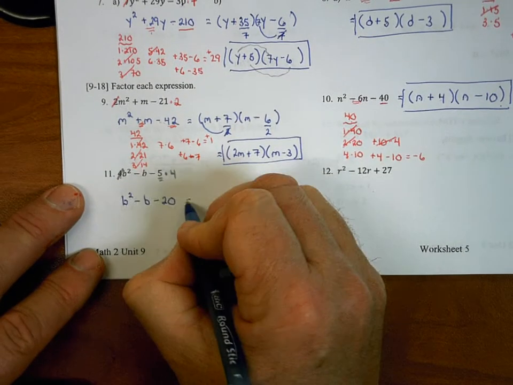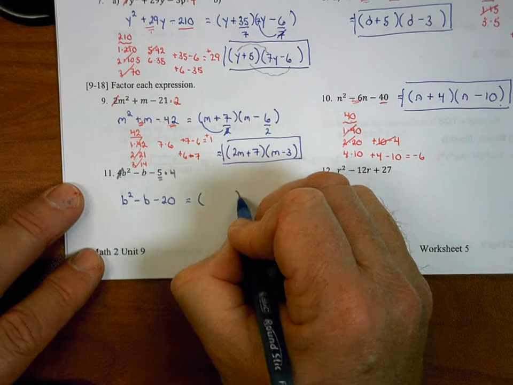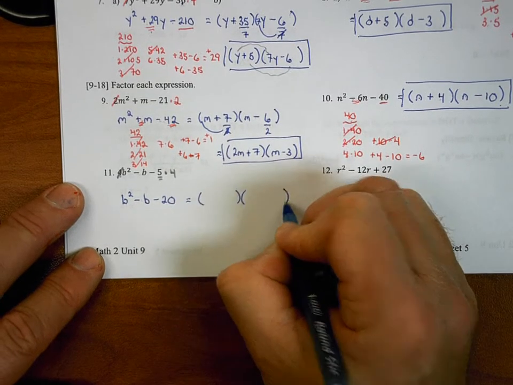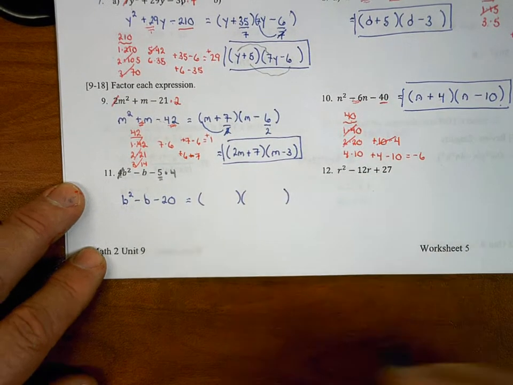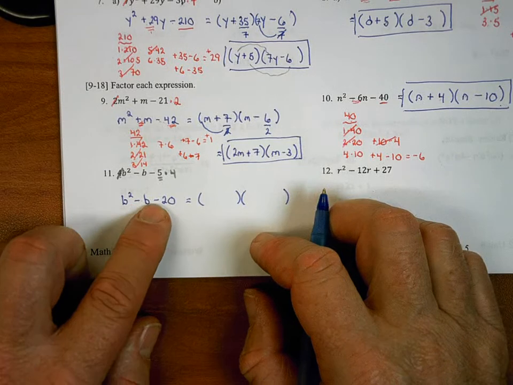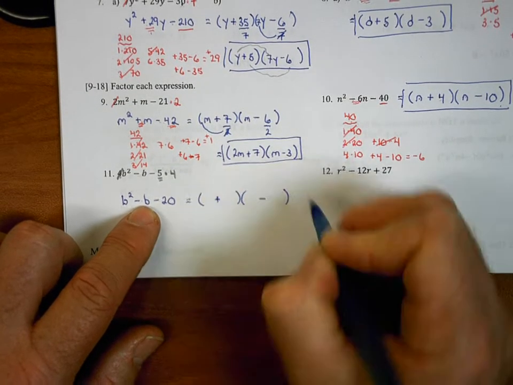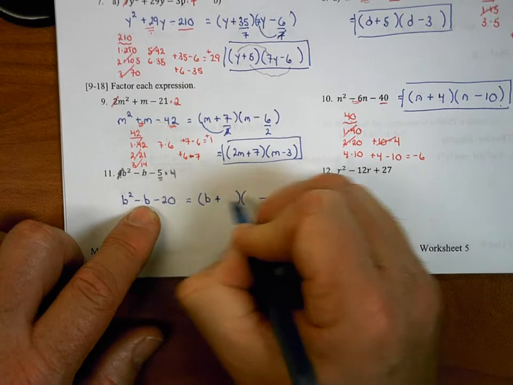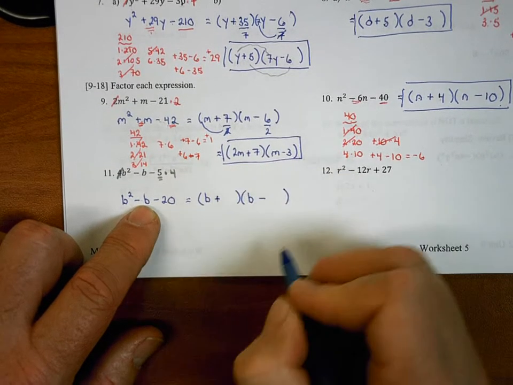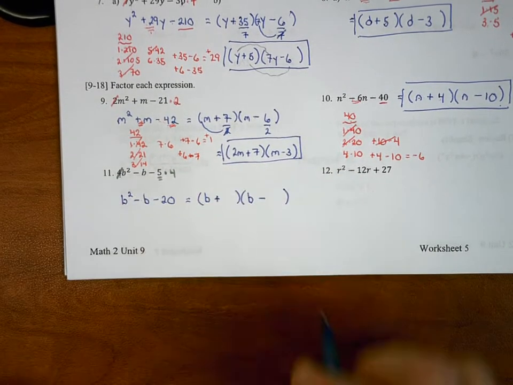Okay, so now I'm going to factor this trinomial. Trinomials always factor into 2 pairs of binomials if they can be factored. This is a minus minus trinomial, so my factors are going to be a plus and a minus. The first term in each one of my factors is going to be b and b. B times b is b squared. And then I take my last term here, which is 20.